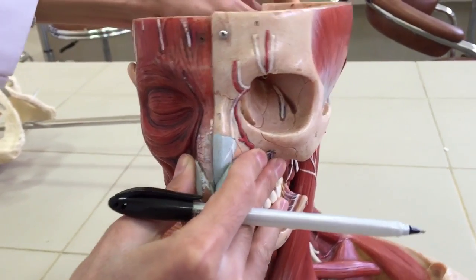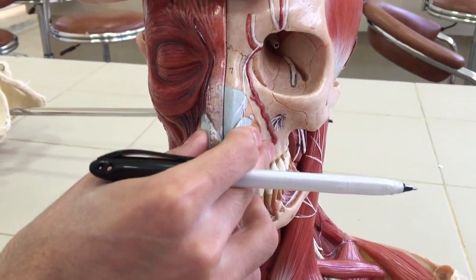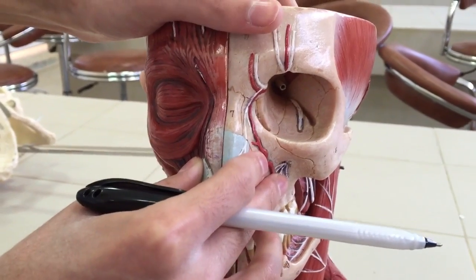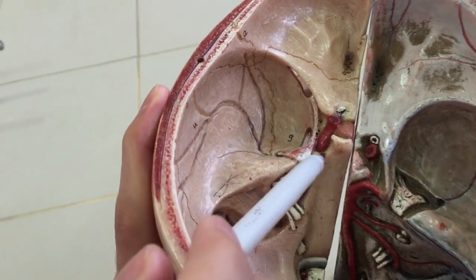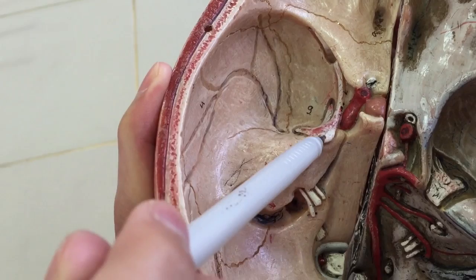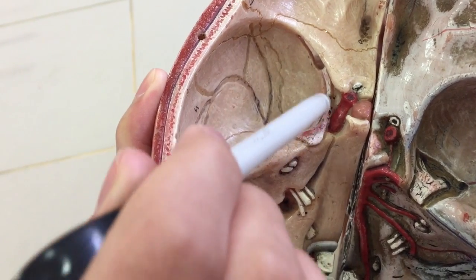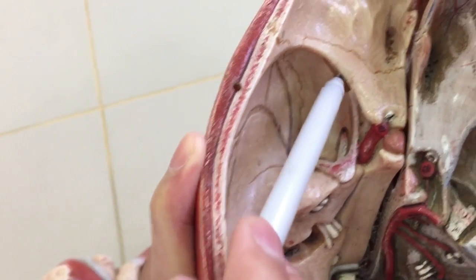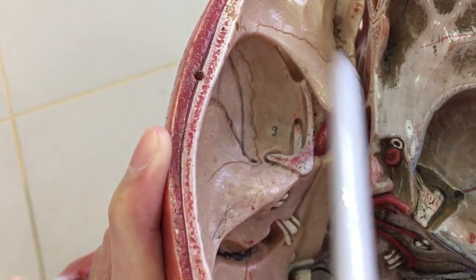Now about sensory nerve supply of this area, it's through the mandibular division of the trigeminal nerve, and it's also worth mentioning that, well, kind of here, this is the trigeminal nerve itself, giving off the three branches. This is the ophthalmic division. The ophthalmic, before passing through the superior orbital fissure, gives off the three branches, frontal, lacrimal, and nasociliary.